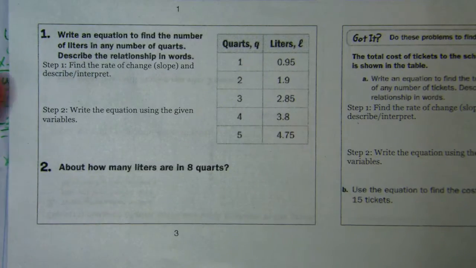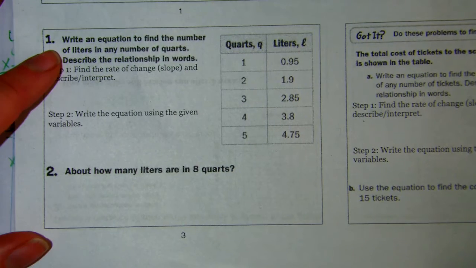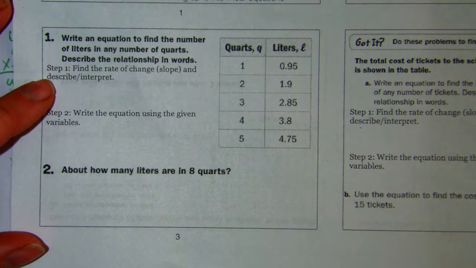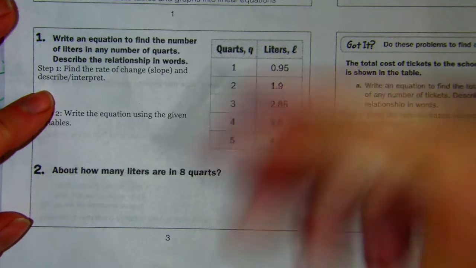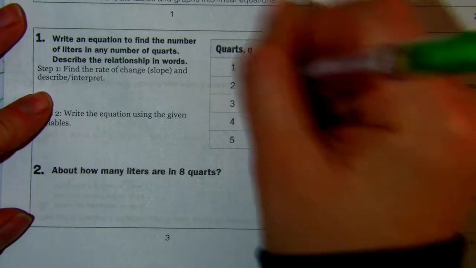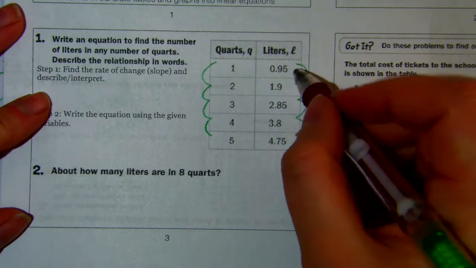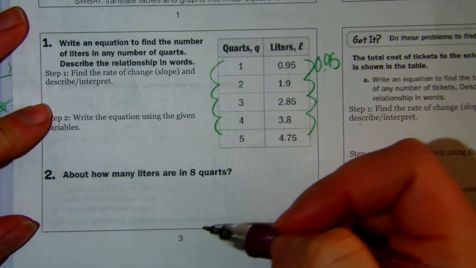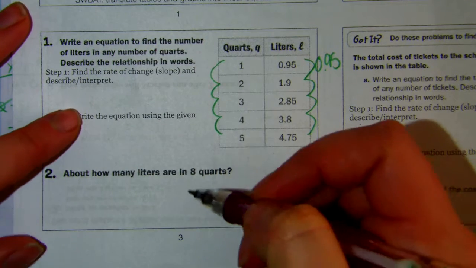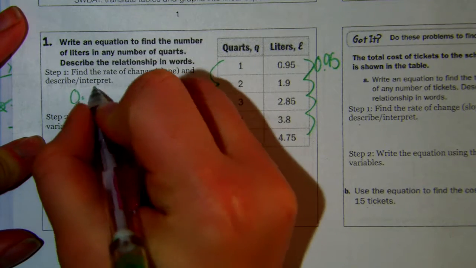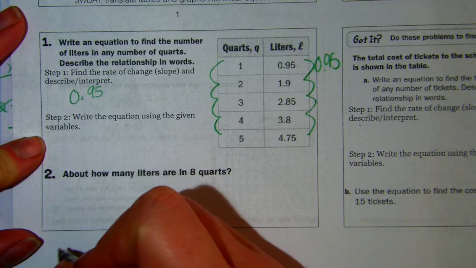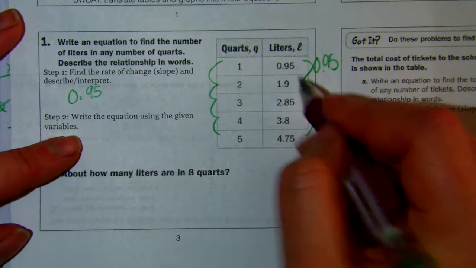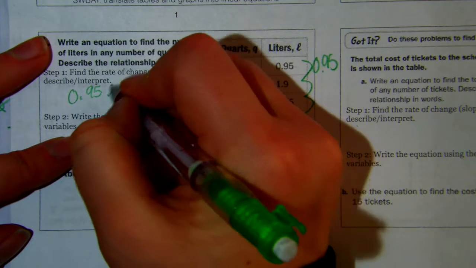Slide 3. We're going to write an equation this time to find the number of liters in any number of quarts. Describe the relationship in words. So find the rate of change or the slope and describe and interpret it. So that would be this distance here. Looks like it's going up 0.95 liters per quart. So step 1, find the slope. We did. It's 0.95 liters for every 1 quart.